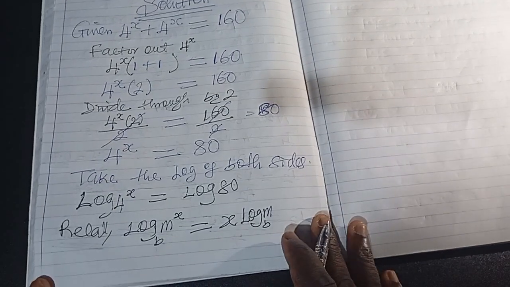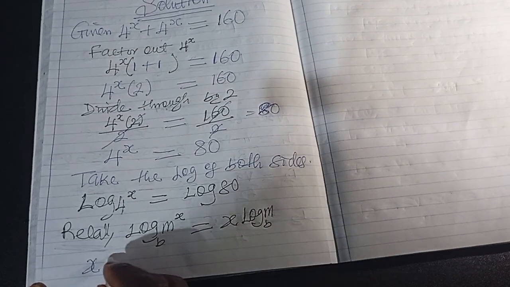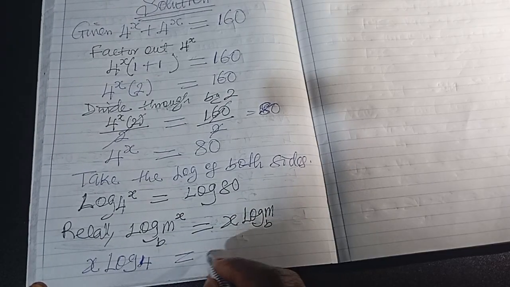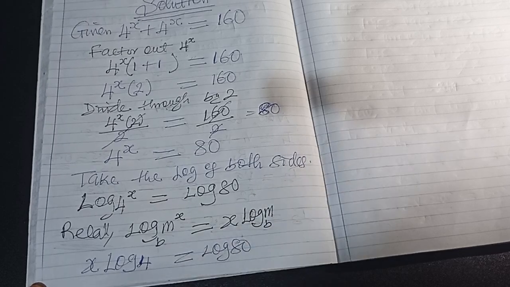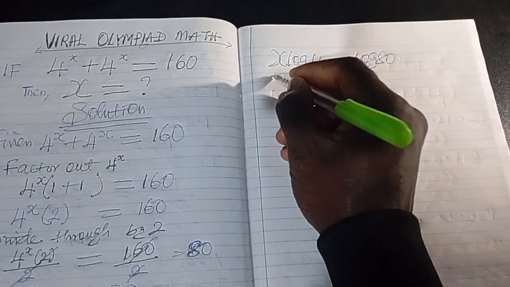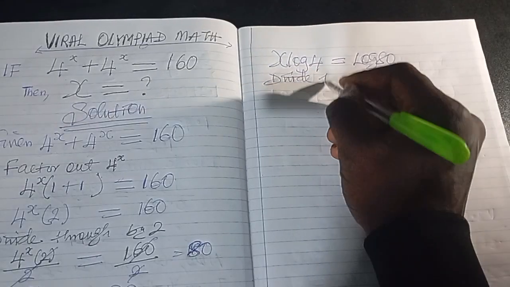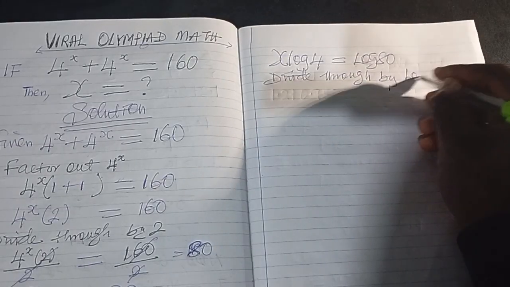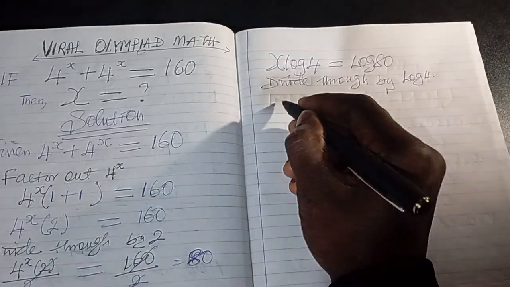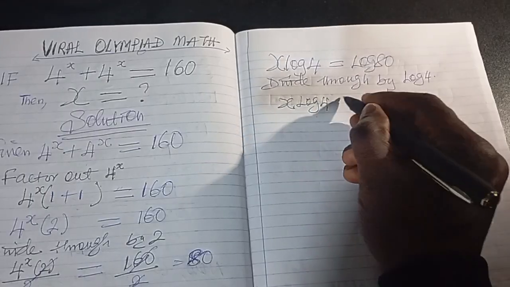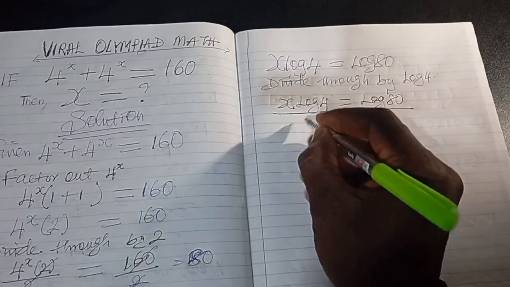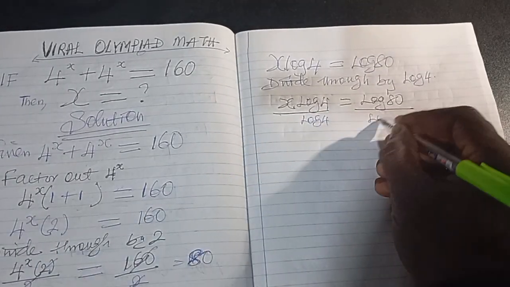When we apply it on the left hand side, we are going to have x log 4 is equal to log 80. Good. Divide through by log 4, so that we have x log 4 divided by log 4 is equal to log 80 divided by log 4.